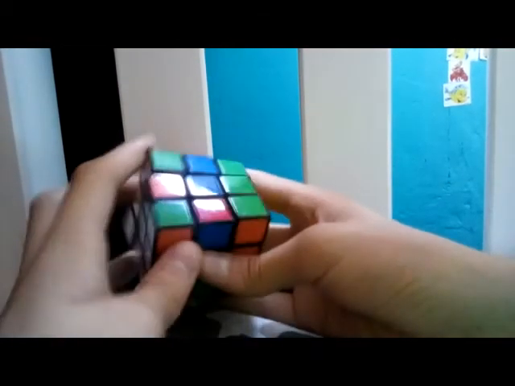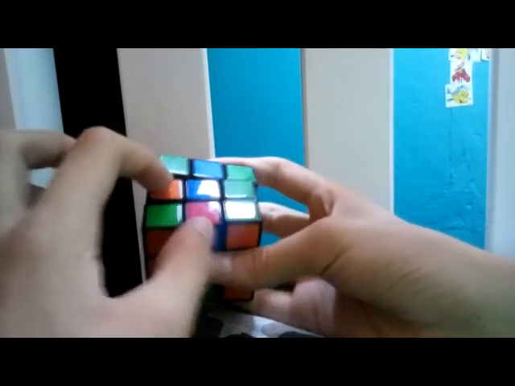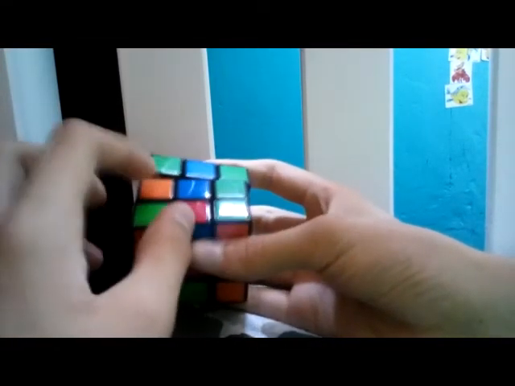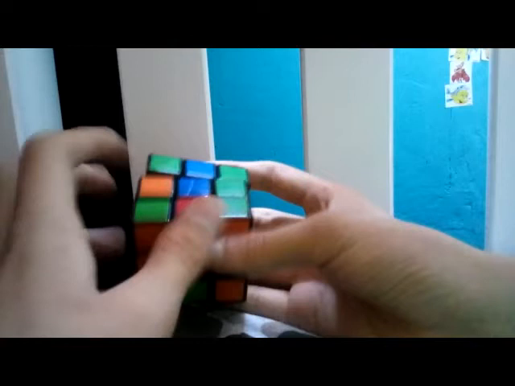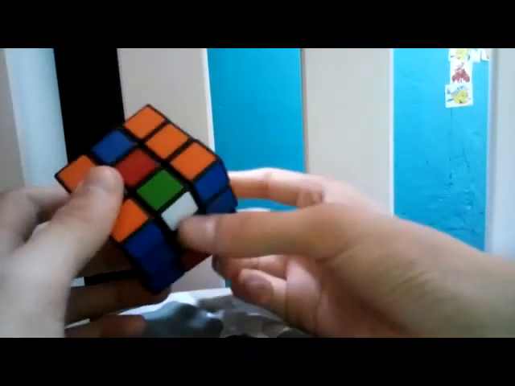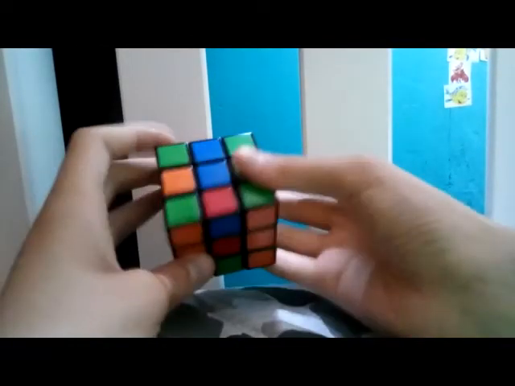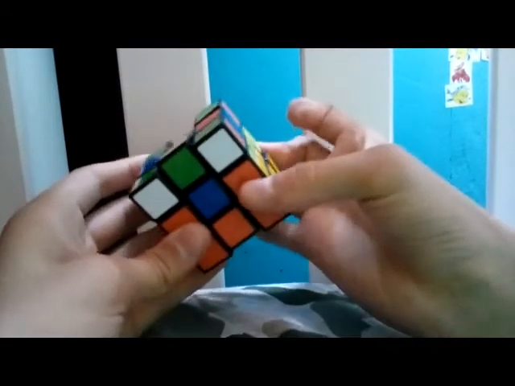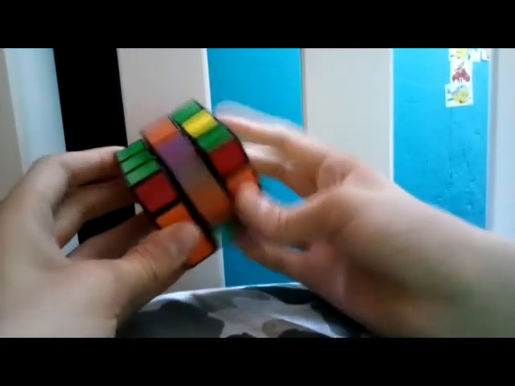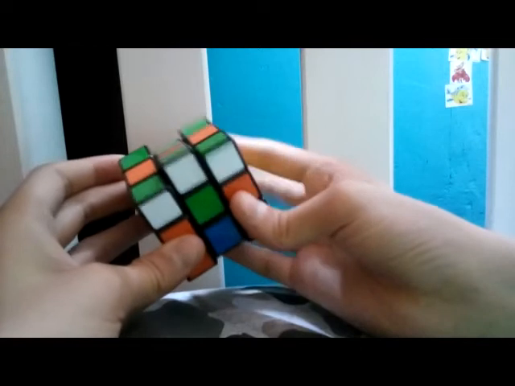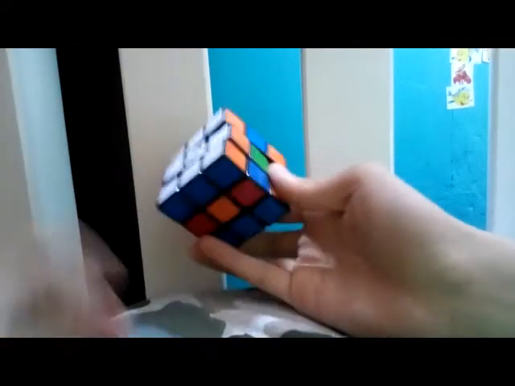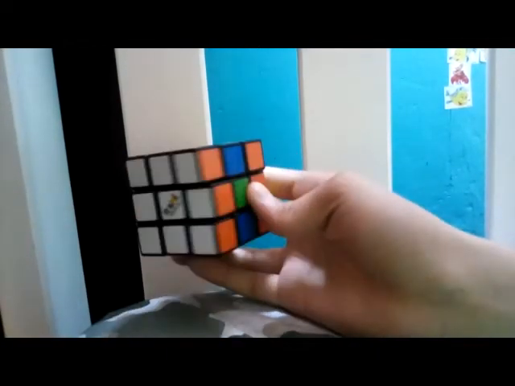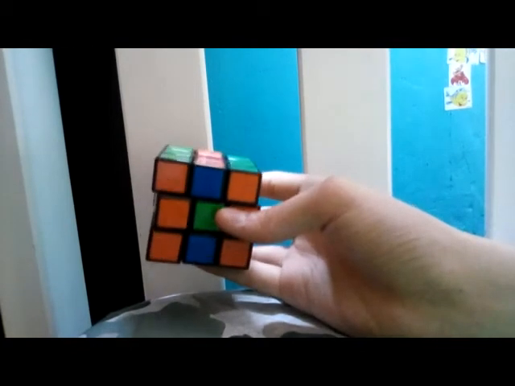Alright, so the next case we see here is, again, a DFL set case. We see here, next time, we have the front and the right edges disoriented. And, of course, this is another DFL set case. The alg for this: U prime, M, U prime, M prime, U, M prime, U. And that orients everything and solves the UL spot. So that's the fourth case.